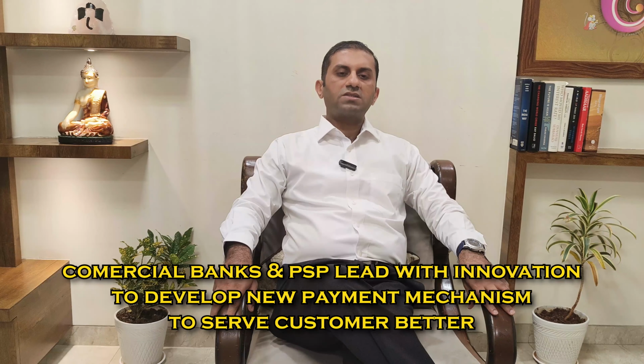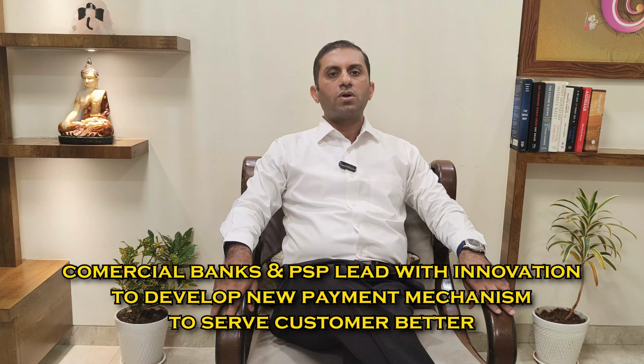On the other hand, commercial banks and payment service providers lead with innovation to come up with new products in payment space to serve the customers better. Over the period, new innovative products have been launched and offered by commercial banks, which includes internet banking, mobile banking, payments through wallet, etc.